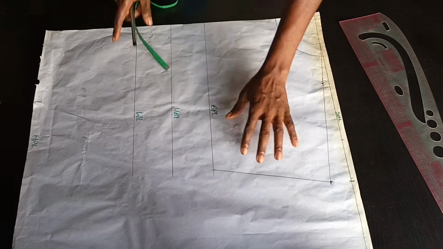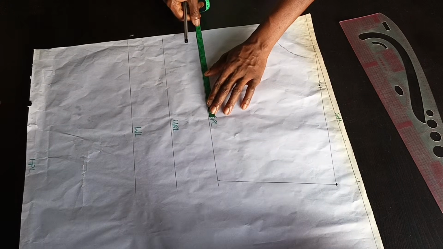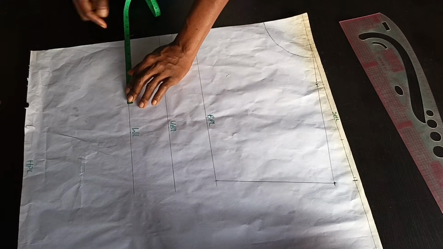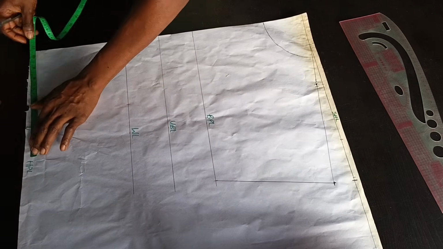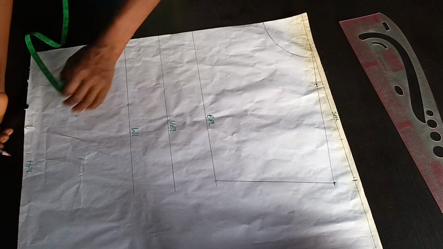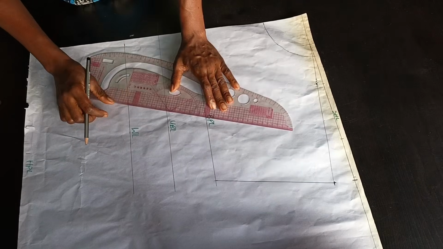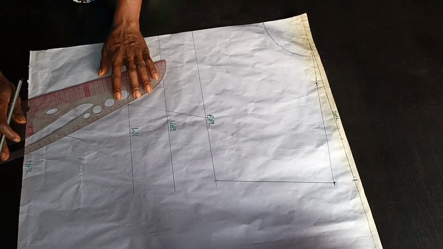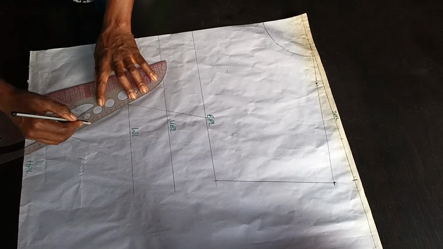Now, I'm going to take the bust measurement divided by 4 here on the bust point line. But if you have your under bust measurement, just go to the under bust line and take your under bust measurement divided by 4. Then you take your waist measurement divided by 4, then the hip measurement divided by 4. There is no dot here, so we are not replacing any dot anywhere. And then you connect the measurement and it's looking like this.